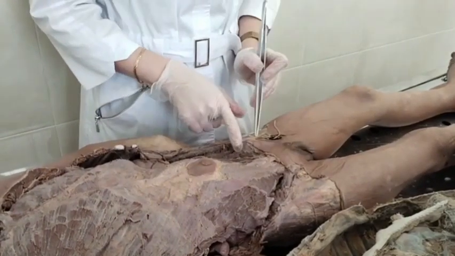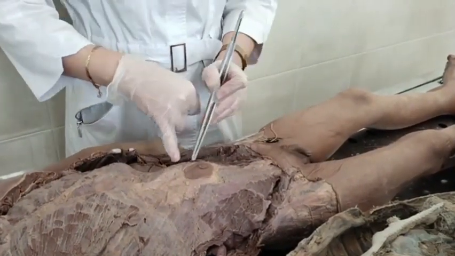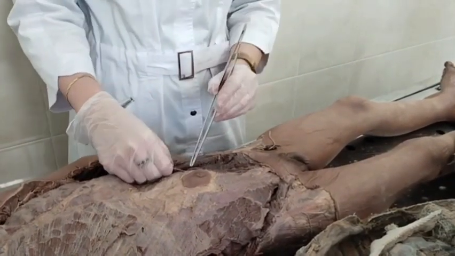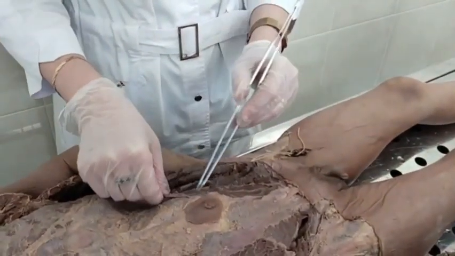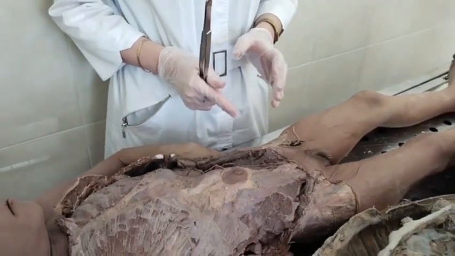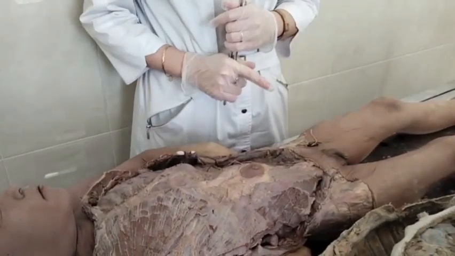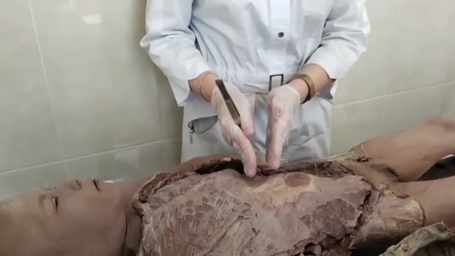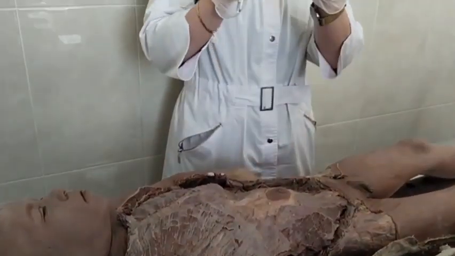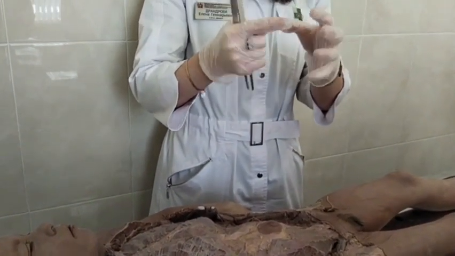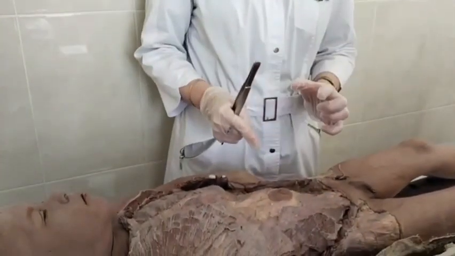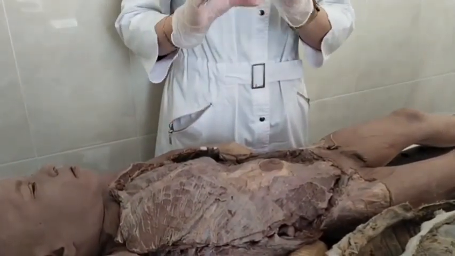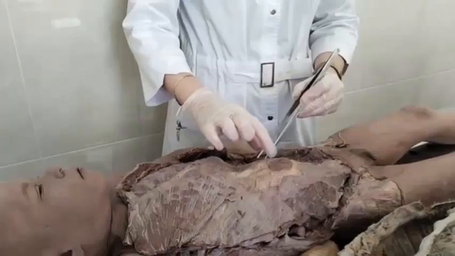So fibers of this muscle are directed vertically, and a specific feature of this muscle is the presence of tendinous intersections. They are usually three. These tendinous intersections divide muscular parts into several square-shaped parts. And in sportsmen, in people who train these muscles, they look like abs. But it is due to this muscle.